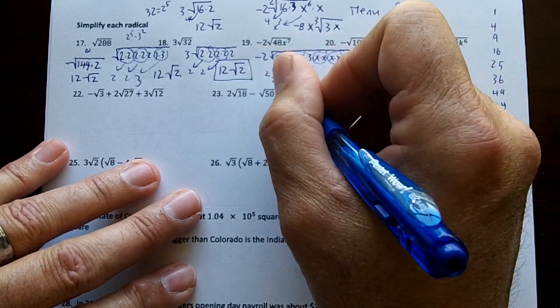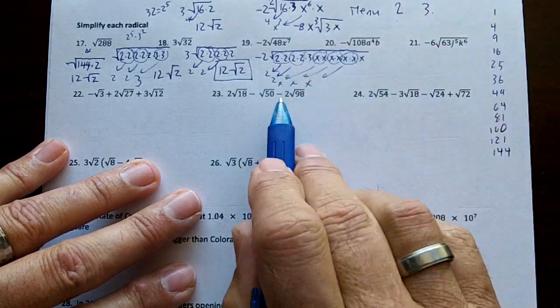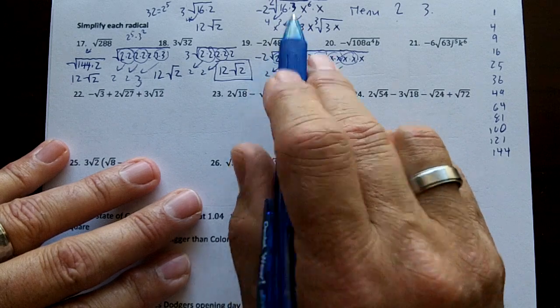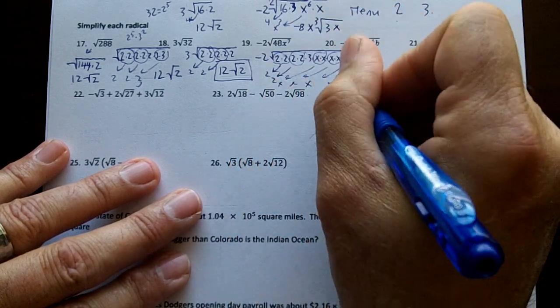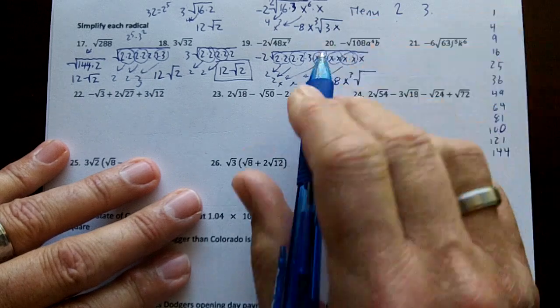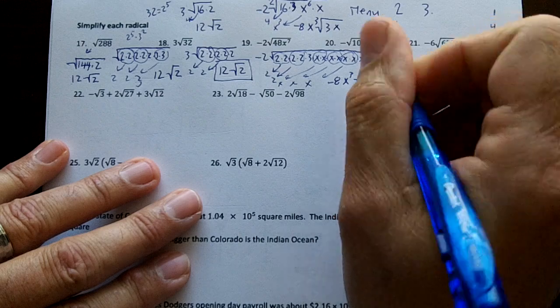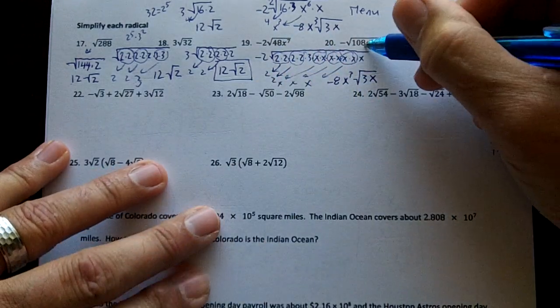I could pull out an x, and an x, can I? So 2 times 2 is 4. 4 times negative 2 is my negative 8. I could pull out 3 x's. That's x to the 3rd, square root. This and this are not circled, so they stay inside. Notice that my answers are the same. Okay, let's go to this one.